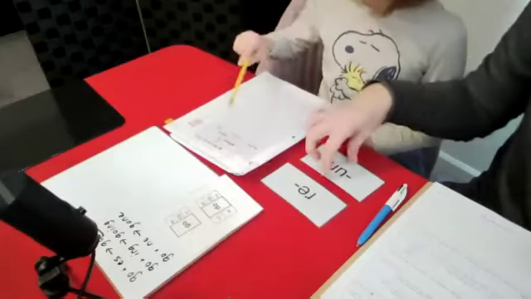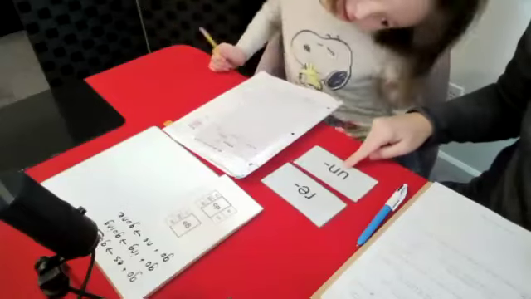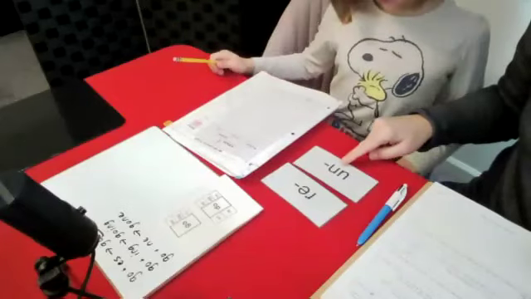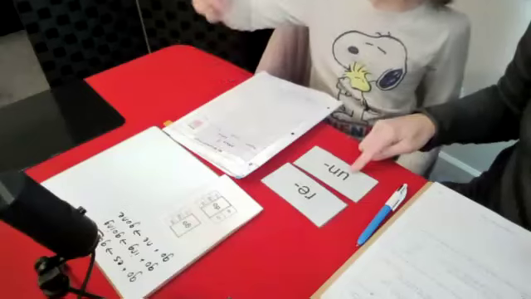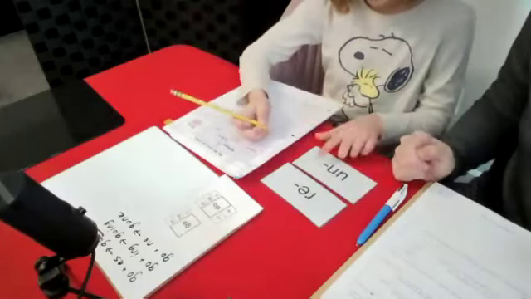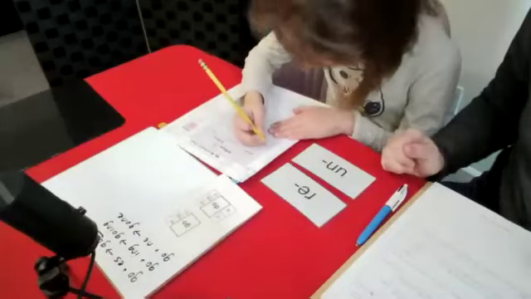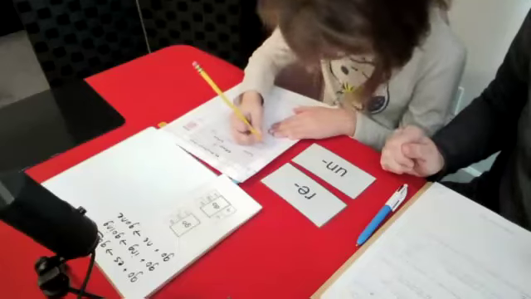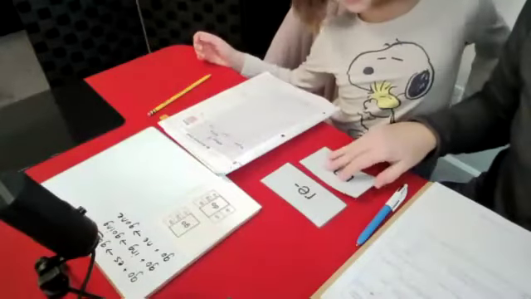UN also comes where in the word? Before or after the base? Before. Good. So write down UN. It's a prefix. U, N. Good. UN before. Good. Prefix. Good job.